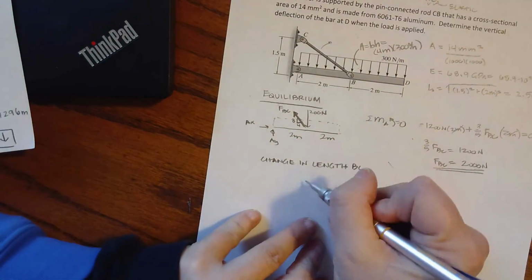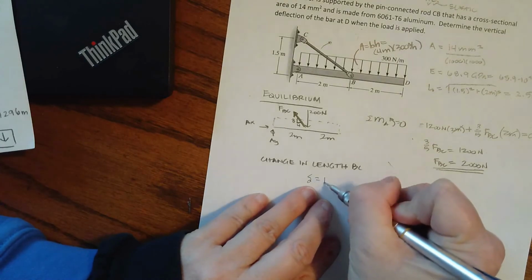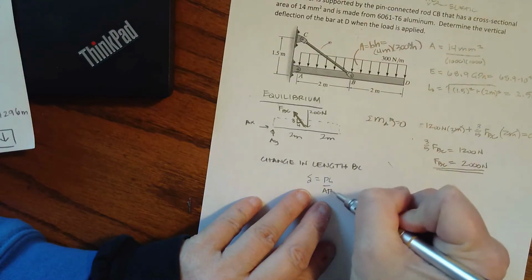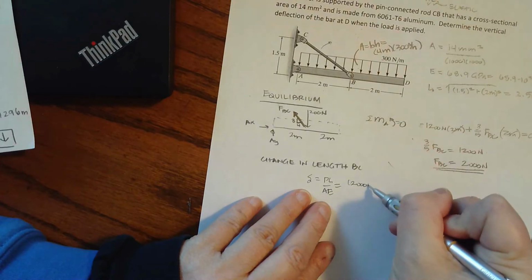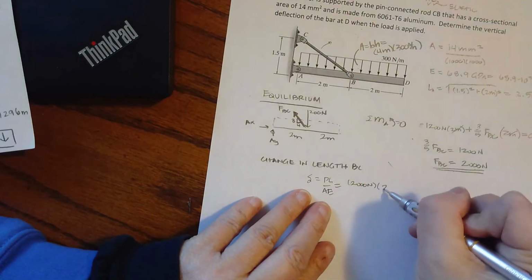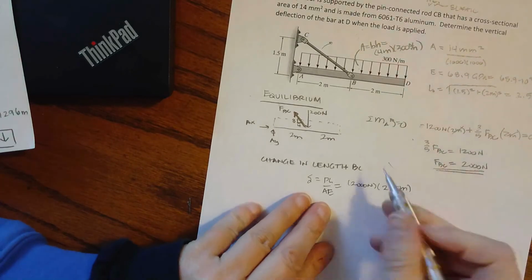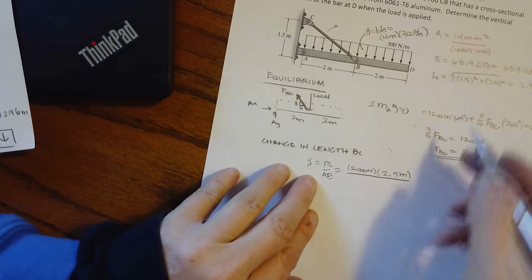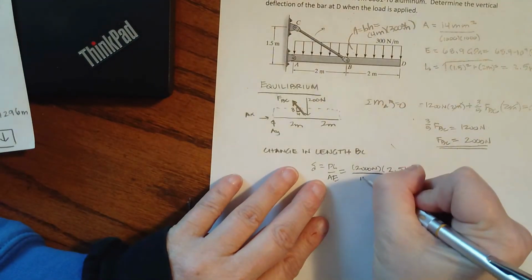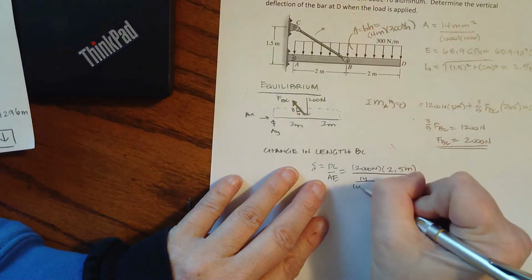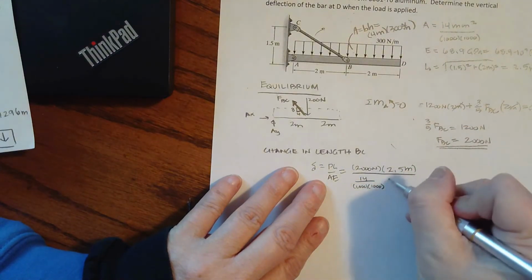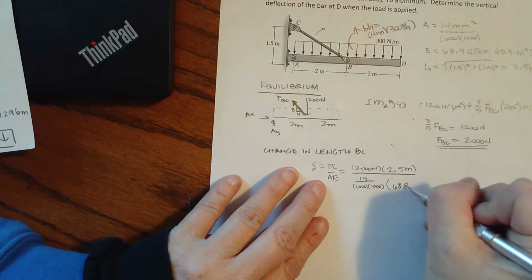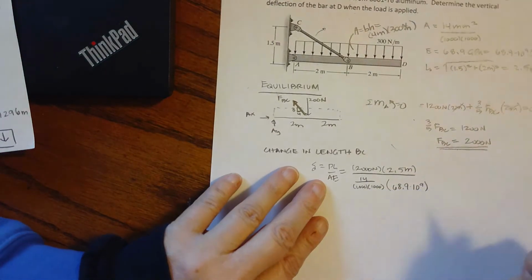So we're going to have delta equals PL over AE. That internal force is 2,000 newtons. The original length is 2.5 meters. The area is 14 divided by 1,000 divided by 1,000, times 68.9 times 10 to the 9th.